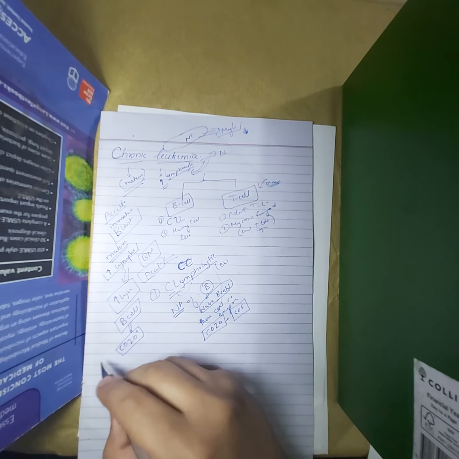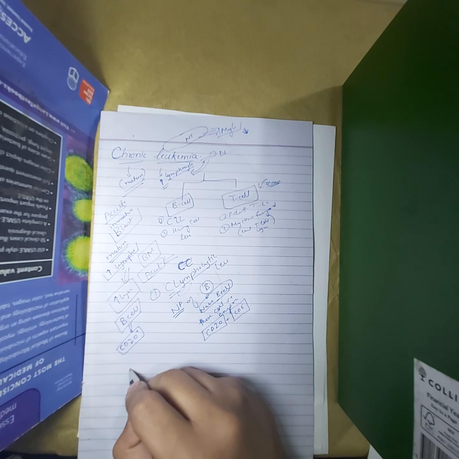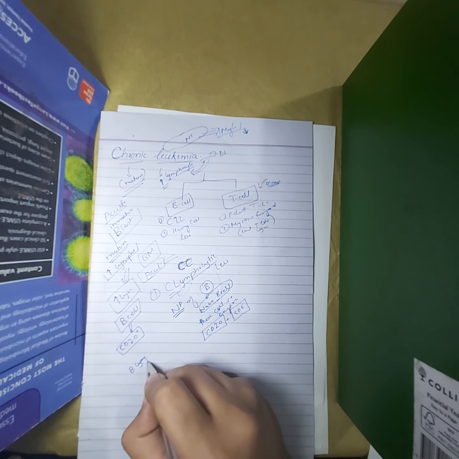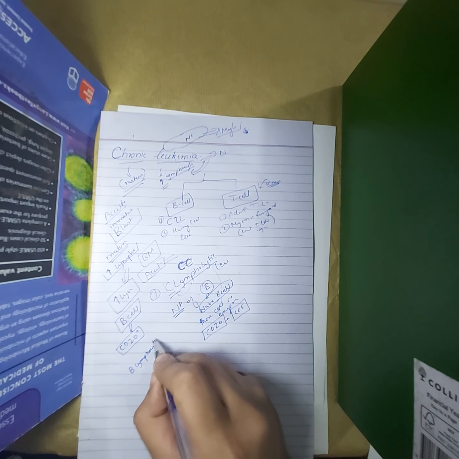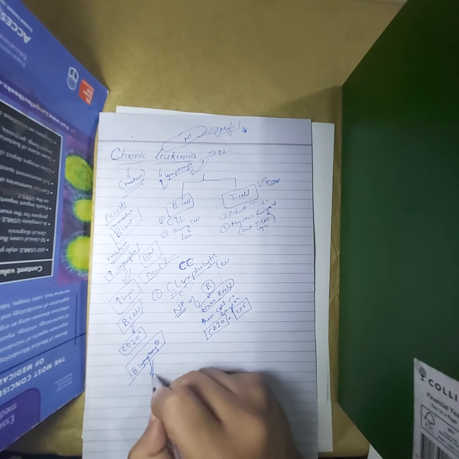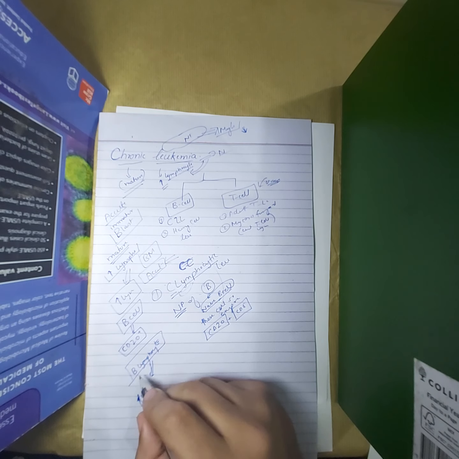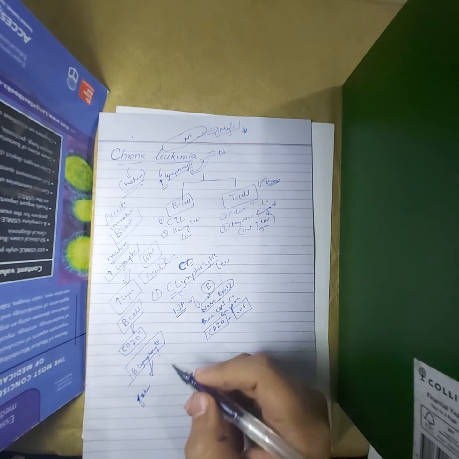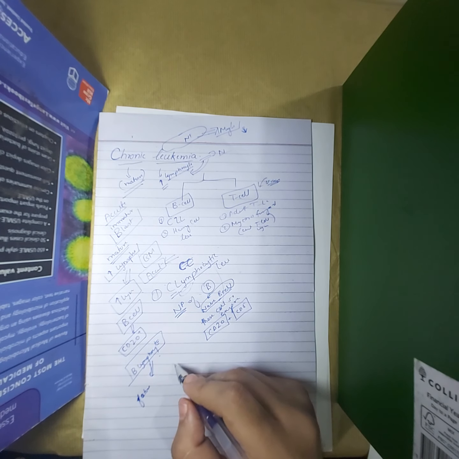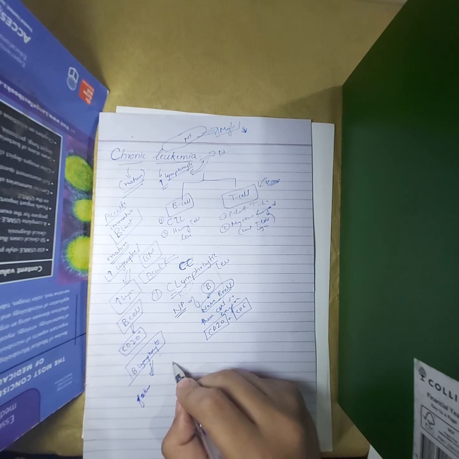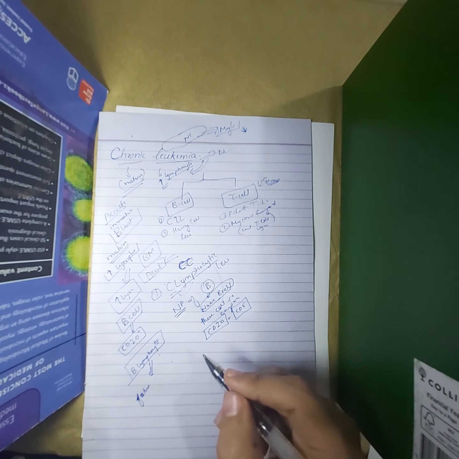What are naive B cells? B lymphocytes are produced in the bone marrow. If there is no further exposure to an antigen, then this B lymphocyte is called a naive B cell. So naive B cells are B cells that are not exposed to the antigen.